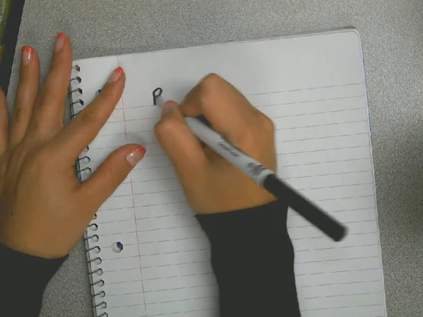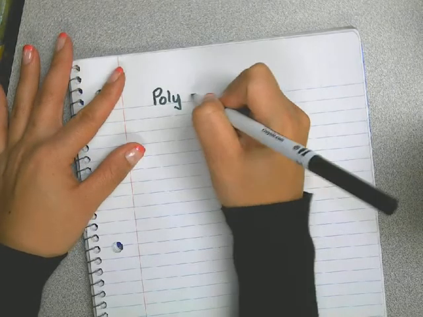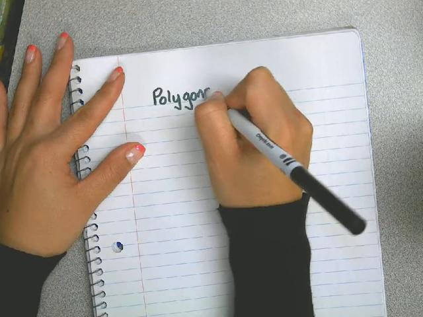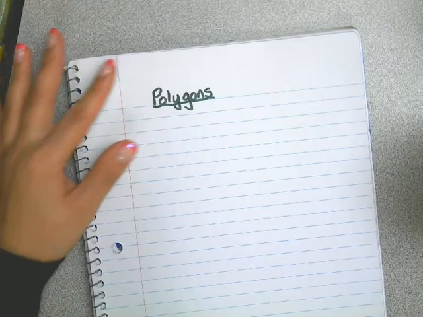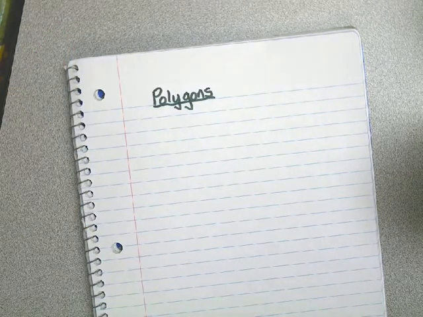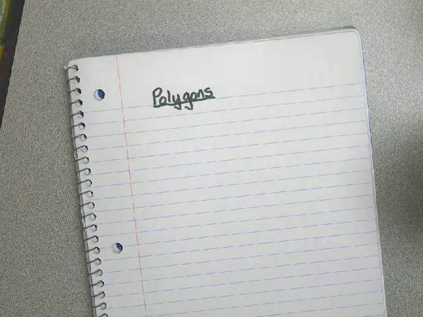Okay, Dallin, turn your chair all the way around. Scooch up. Alright, so go ahead, turn to your next page, and title it Polygons. Capitalize and underline your title.